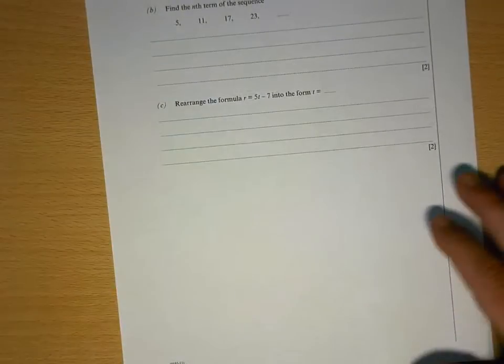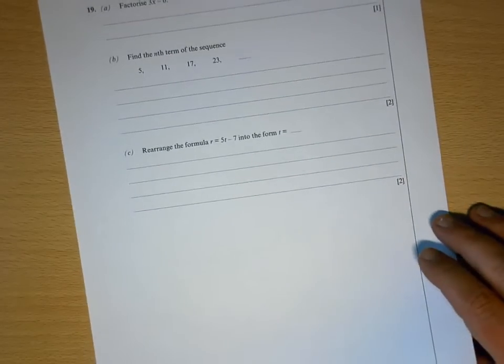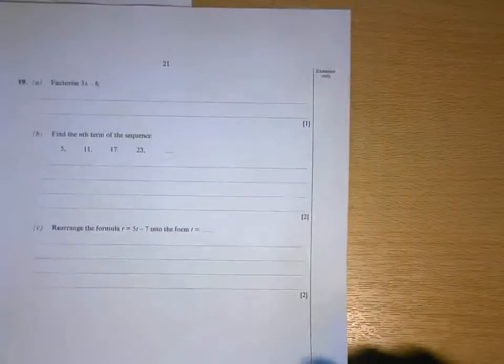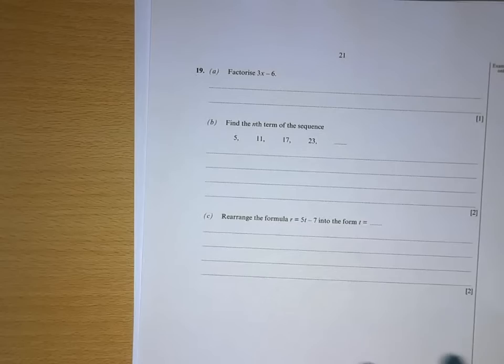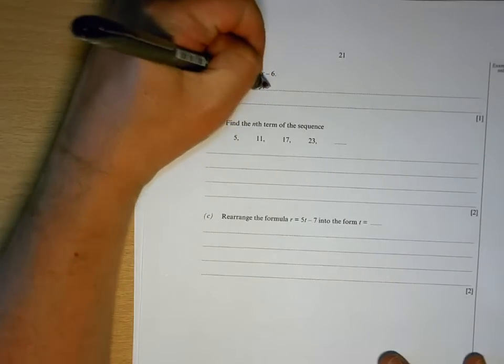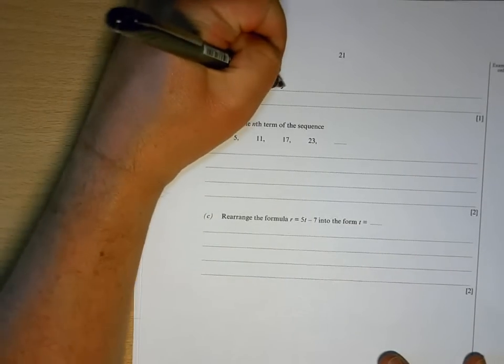And then the final question on this paper is some algebra. Factorize 3x take away 6. Well, I can write 6 as 3 times 2.